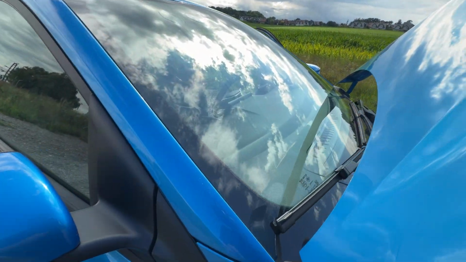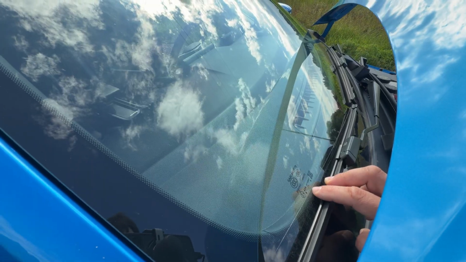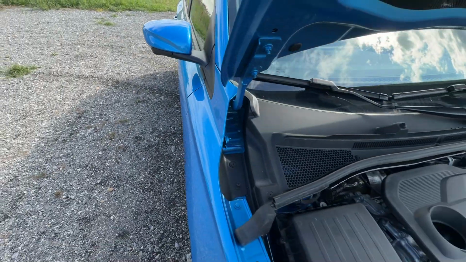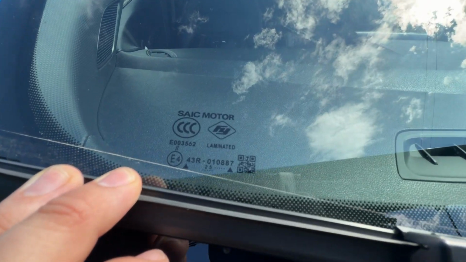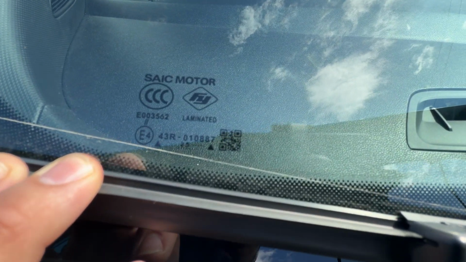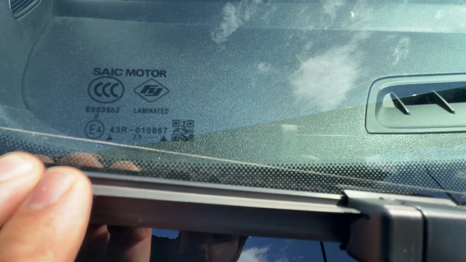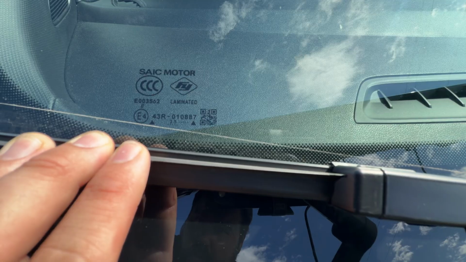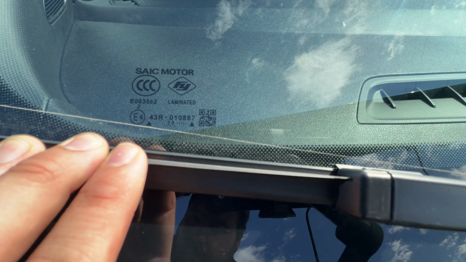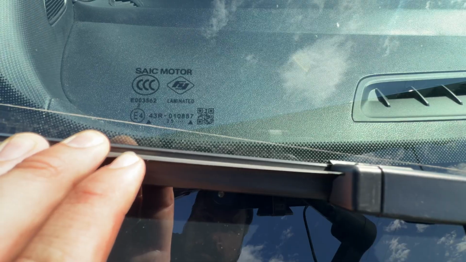Right here we can find this sticker. On the sticker, on the bottom of it, there is number and dots. Number indicate production year and dots indicate production month. In this case, this window was manufactured in 2025. And since we've got 10 dots, it was manufactured in 10th month of the year.